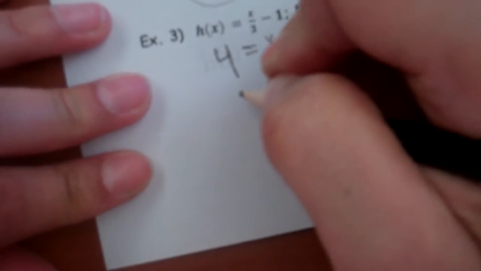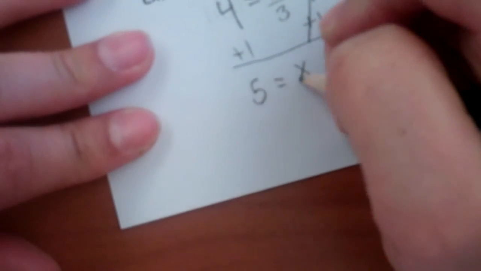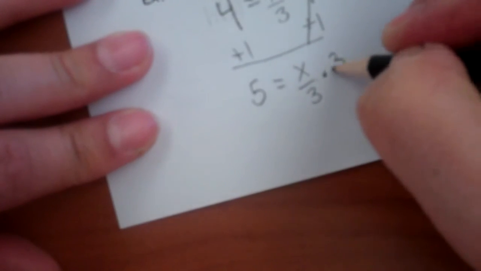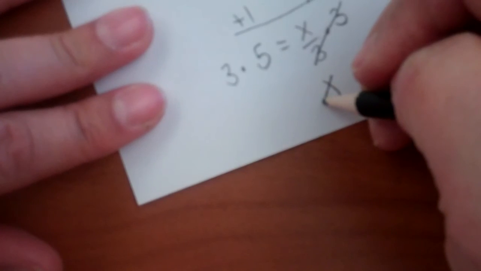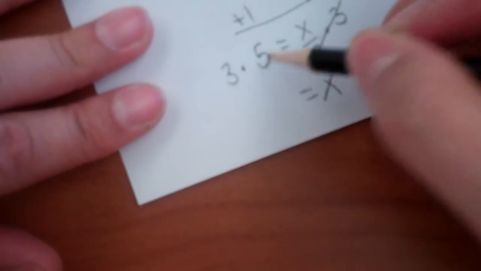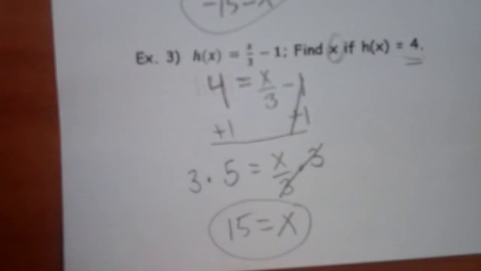Let's use some inverse operations. Subtract 1 from both sides. 3 equals x over 3. This is linked by division, so I have to multiply the 3 by both sides to cancel it, so that I get x by itself. x equals 3 times 3, which is 9, and that's what they wanted me to solve for.